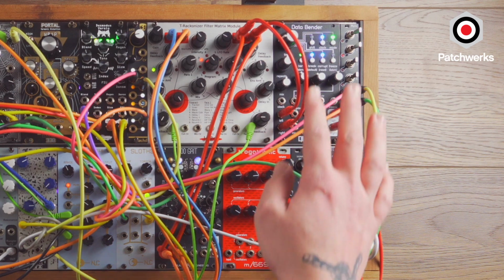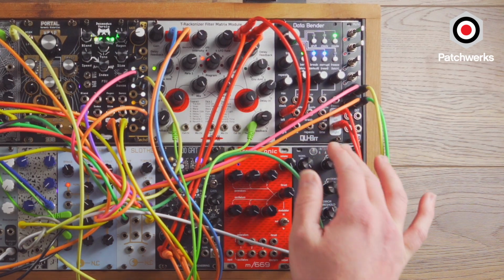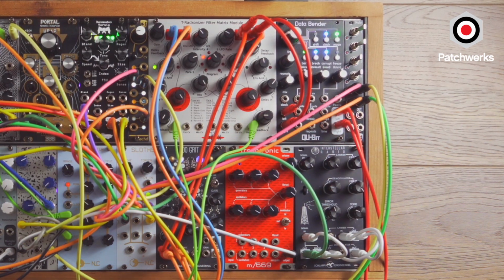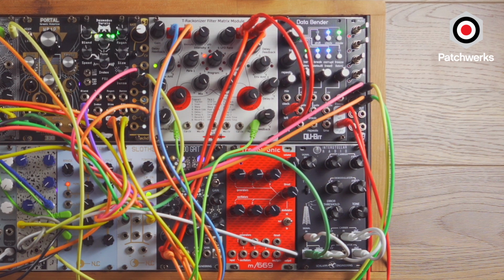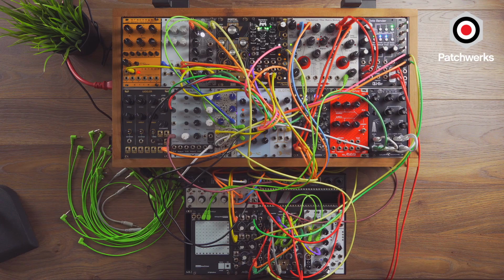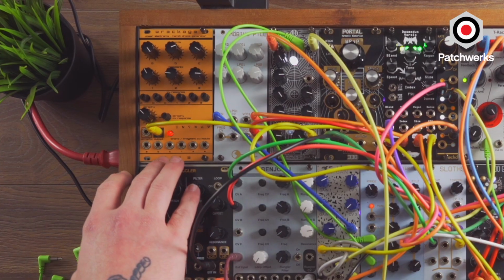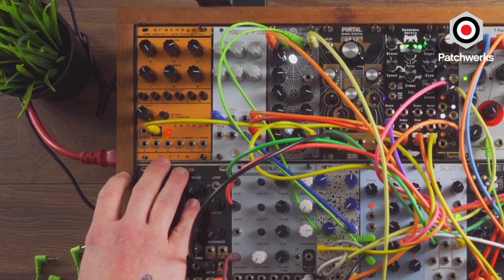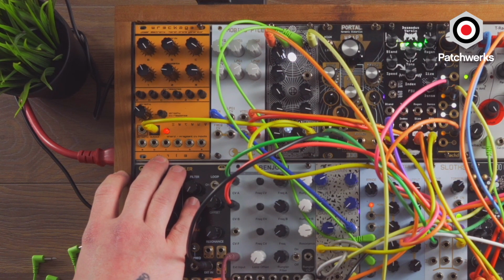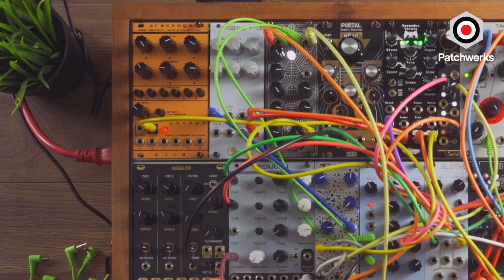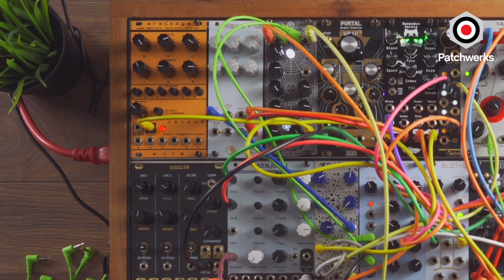And after that, I go into Data Bender here, set up like this. And I kind of just let it go and just kind of mangle it and do its thing. The other half of the patch for the foundation part is the Exile Wreckage here. It's just a triple square wave drone with artifact generator. It's just a power electronics harsh noise machine.